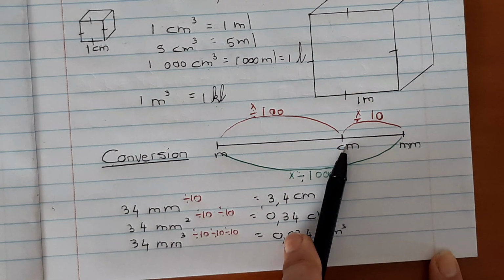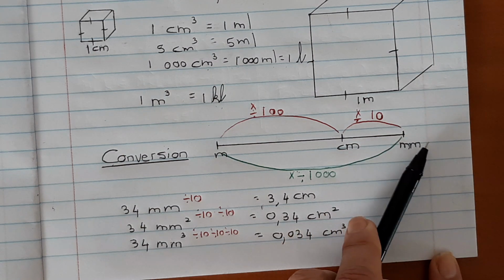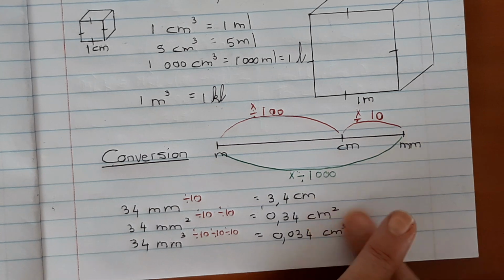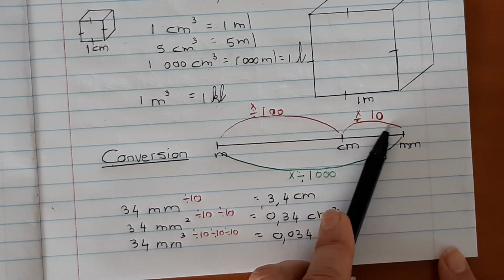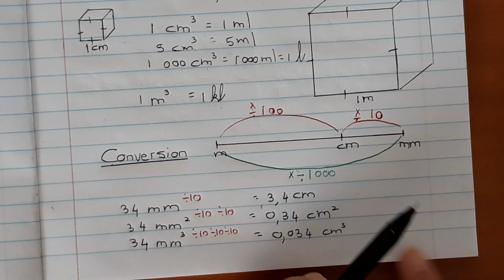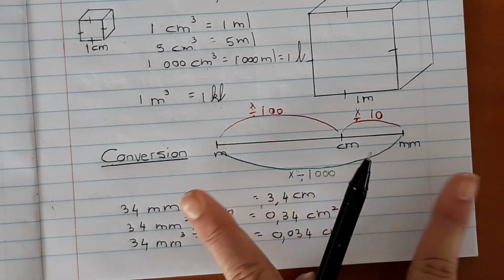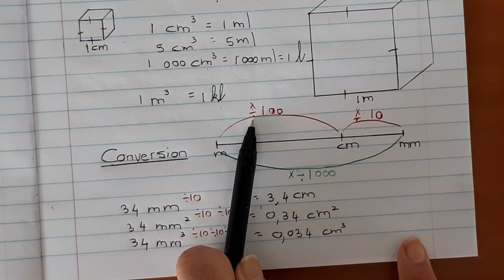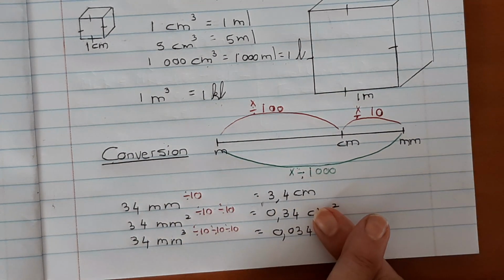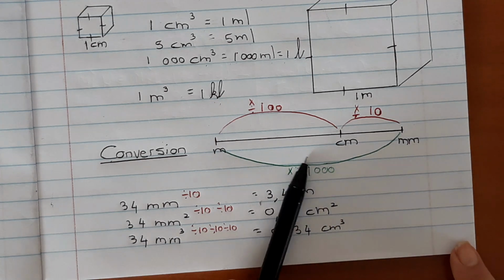If you go from the bigger centimeters to the small millimeters, big centimeters to small millimeters, you have to times by 10. The same with centimeters to meters: small centimeters to bigger meters, you divide by 100. From the big meters to the small centimeters, you times by 100.